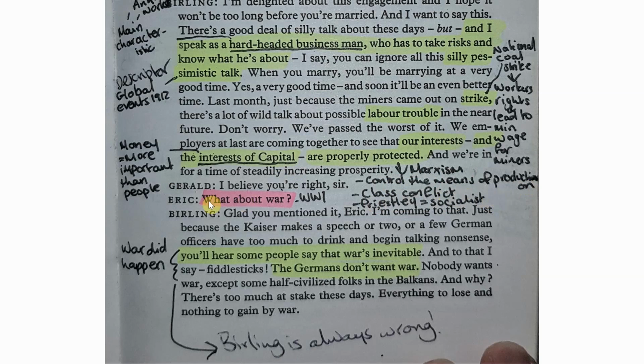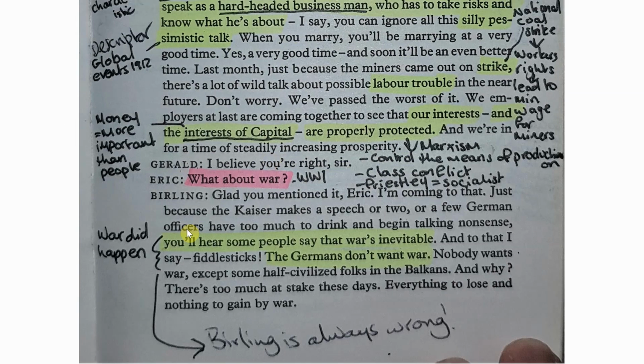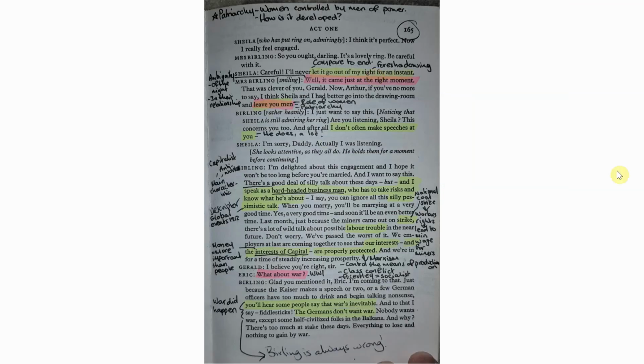And we then have Eric bring up the idea of war, and he's talking about World War One. So bear in mind, World War One was 1914 to 1918. This play is set just before World War One. I'll look at Mr. Birling's response to Eric's questioning about World War One. Birling says, "you'll hear some people say that war's inevitable, and to that I say, fiddlesticks." This shows that Mr. Birling is always wrong. The war did happen. He says the Germans don't want war. The Germans absolutely did want war. They were prepared to go to war.